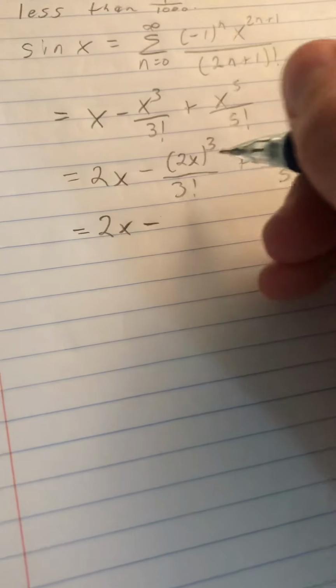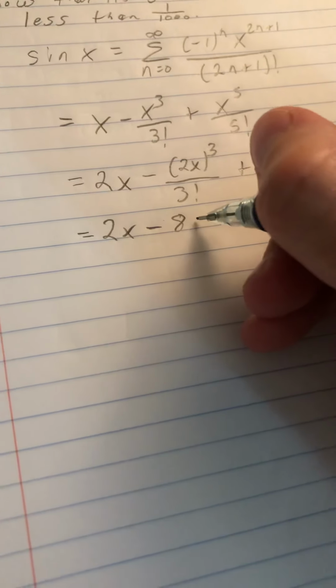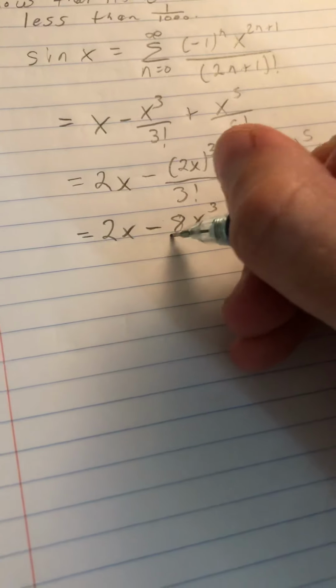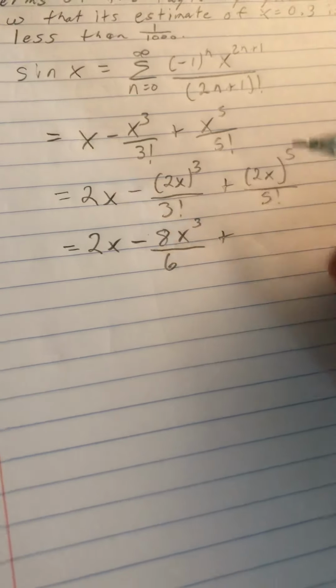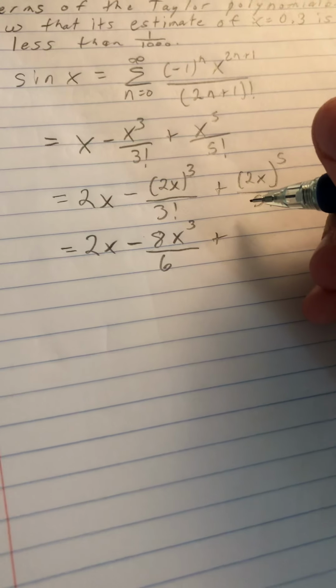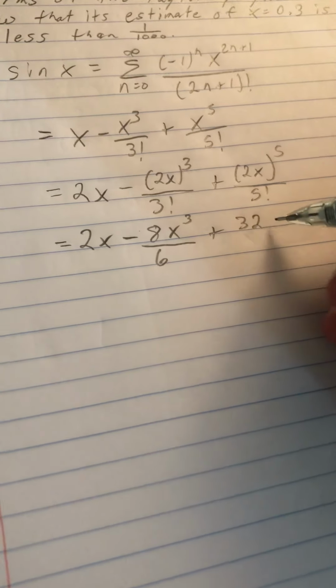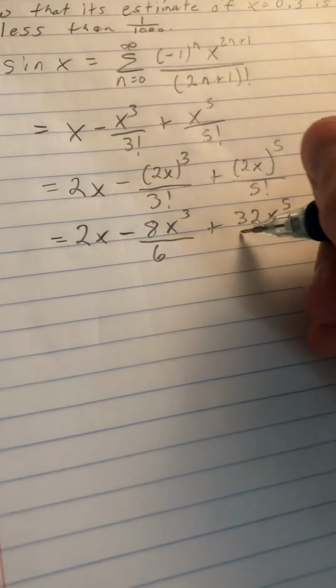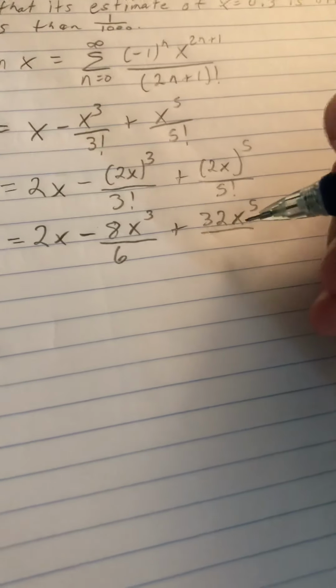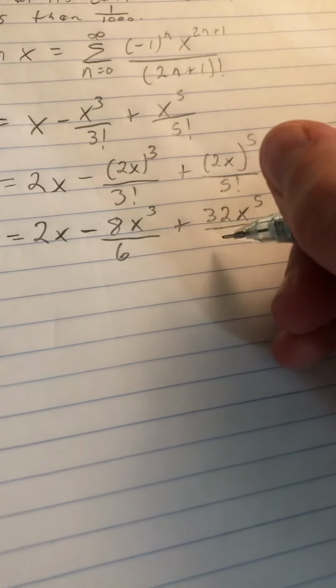2x minus, 2 to the 3rd power is 8. So I have 8x cubed, and 3 factorial is just 6. Plus here I have 2 times 2 is 4, times 2 is 8, times 2 is 16, times 2 is 32. x to the 5th, all over 5 factorial. 5 times 4 is 20, 20 times 3 is 60, and 60 times 2 is 120.